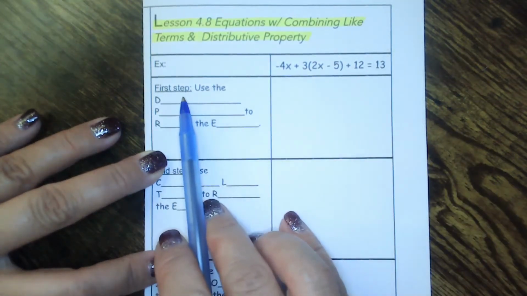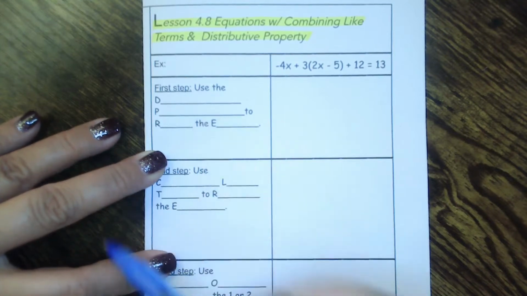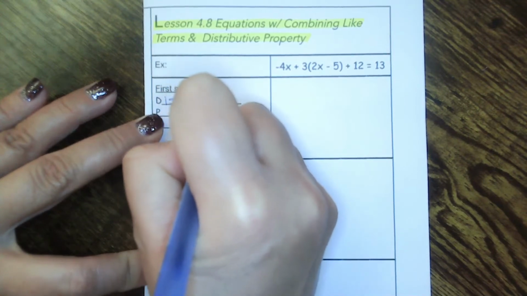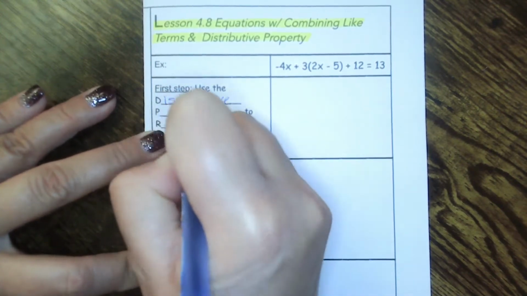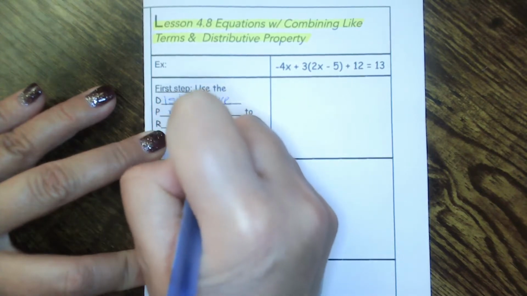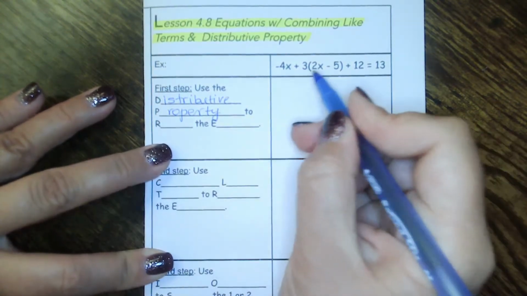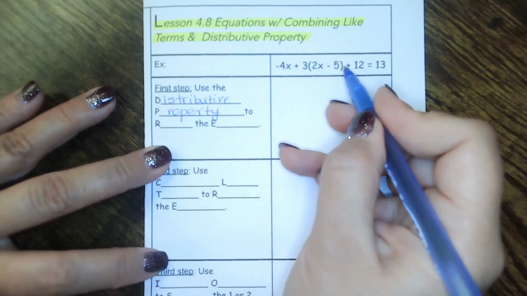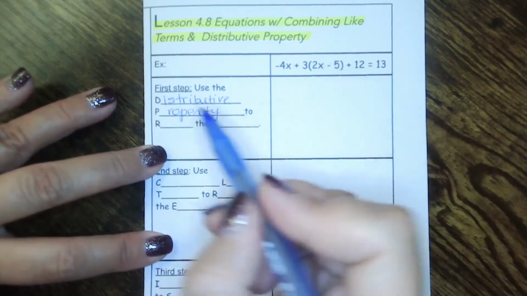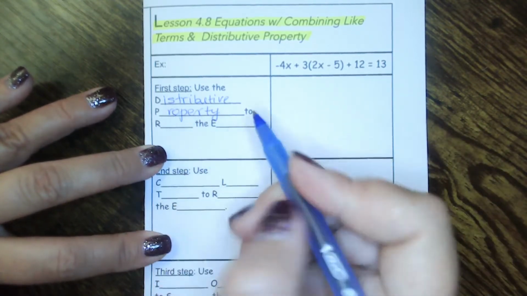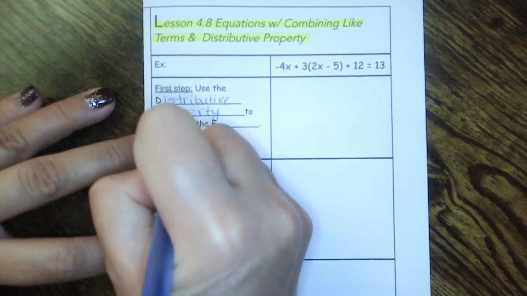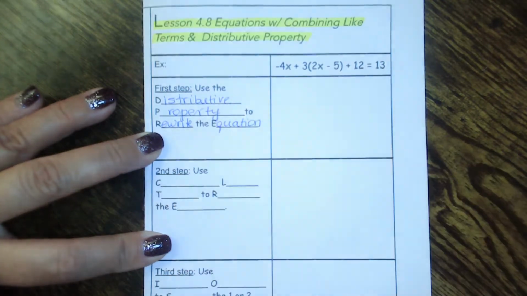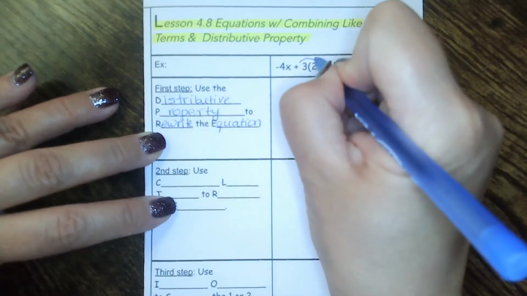So this one now is a multi-step equation. If you have parentheses, the first step is going to be distributive property. Distributive property frees or has the ability of getting rid of those parentheses. All the terms will be free. So first we're going to use the distributive property to rewrite the equation with no parentheses.